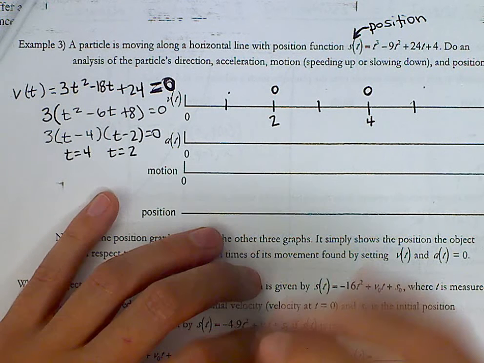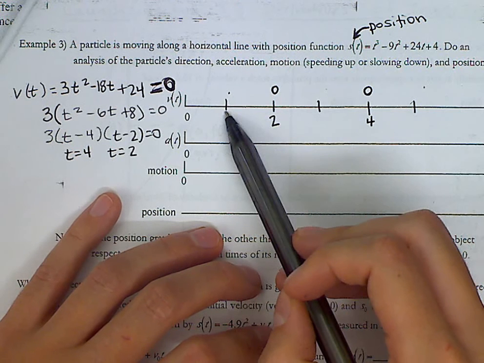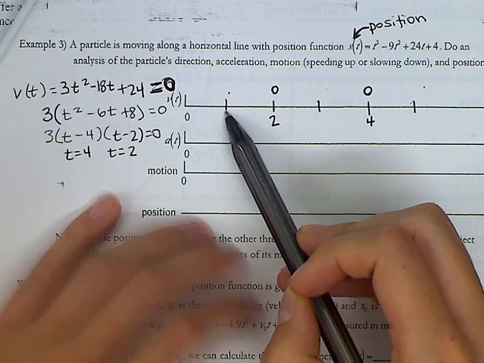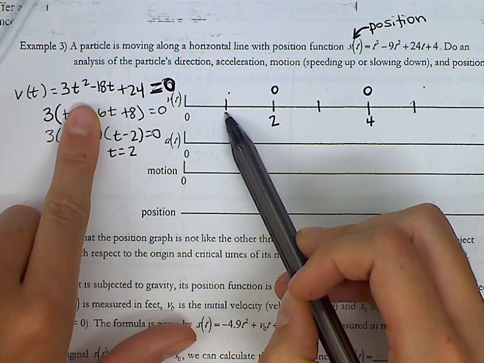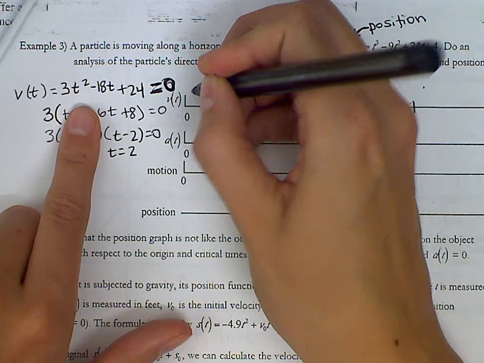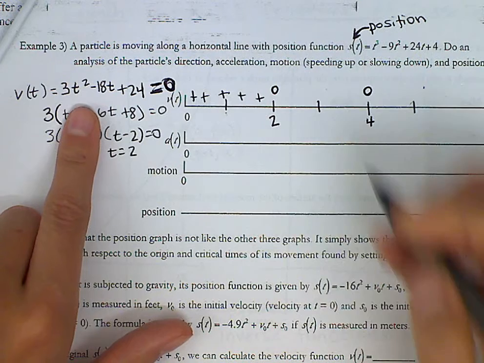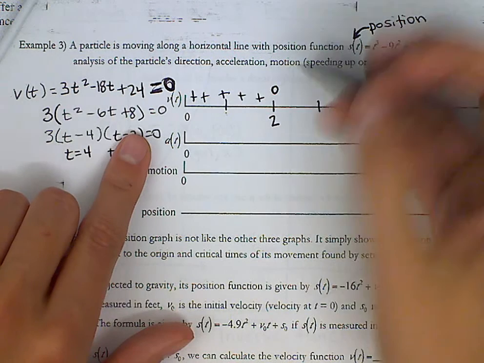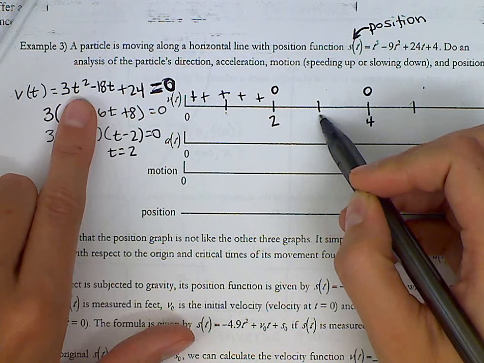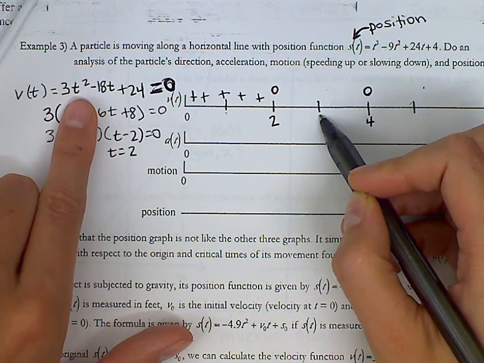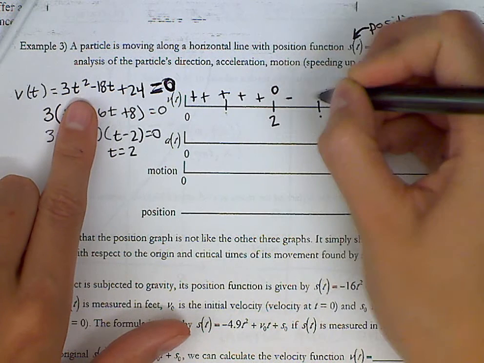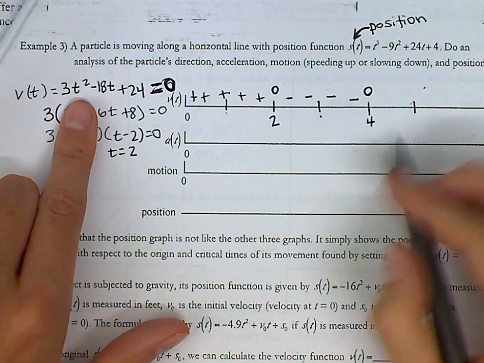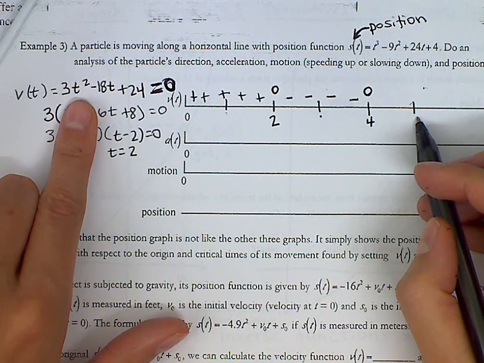Okay, so I can do that by plugging in like the value 1 here. So I'll plug 1 into our velocity function, and I get 3 minus 18 plus 24. That's a positive number. So I know that my velocity is positive here, so it's moving towards the right. And then I can plug in 3 here. I get 3 times 9 is 27 minus 18 times 3 plus 24. That is a negative number. And then if I plug in 5 here, I get a positive number.